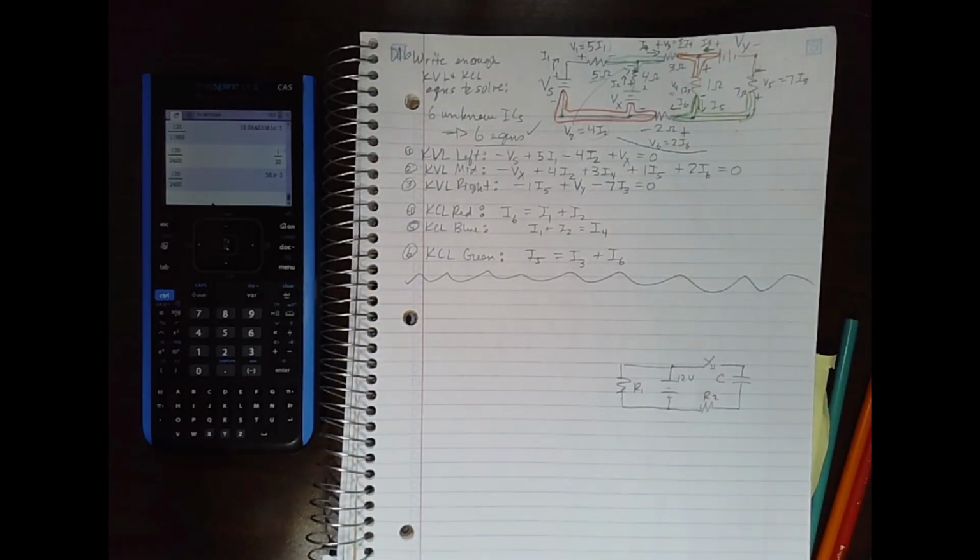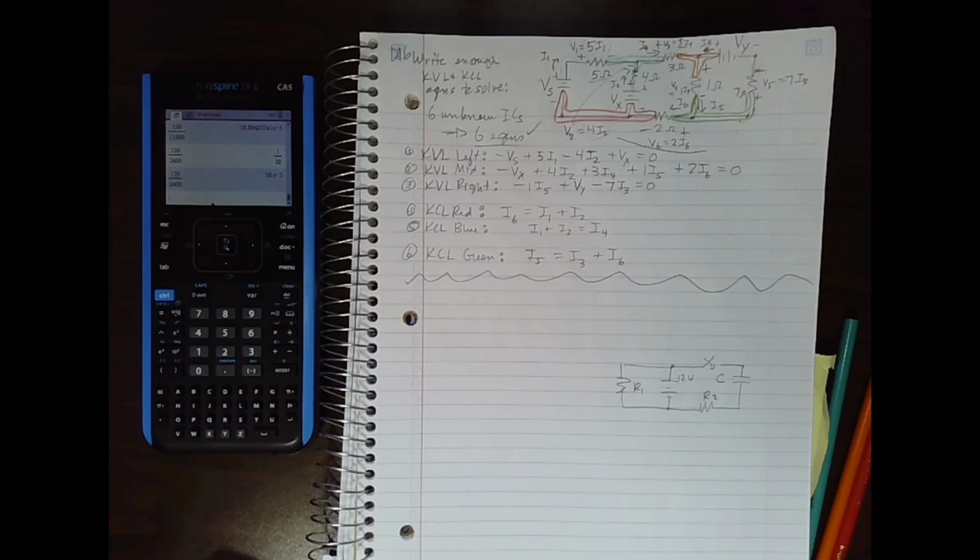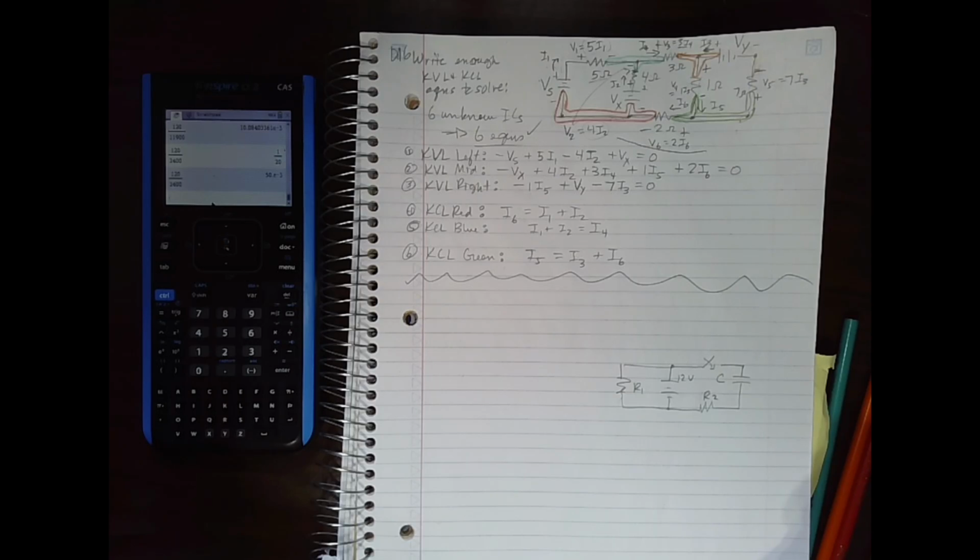Okay, let's try this circuit. So what's weird about this circuit? Well, what's different is that it has resistors and capacitors. Now what's going to happen? All right, so KVL, KCL still hold. So let's go ahead and name stuff.